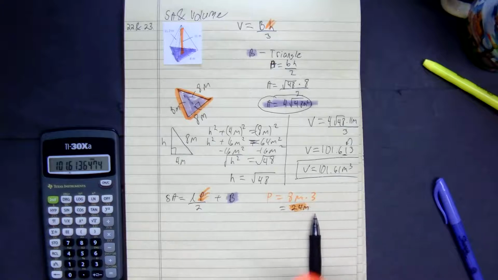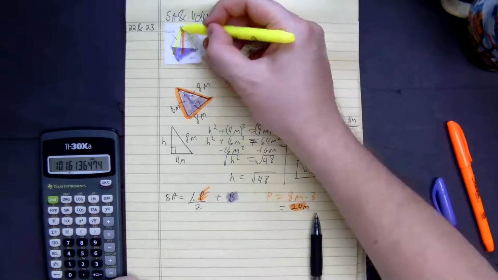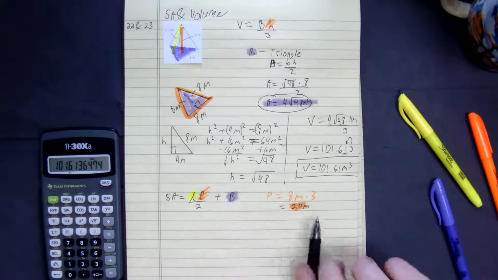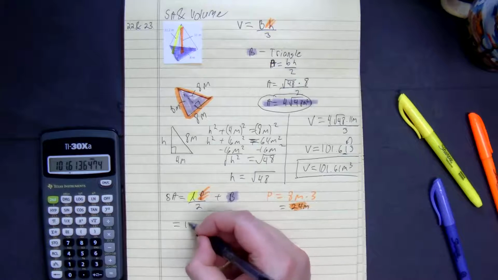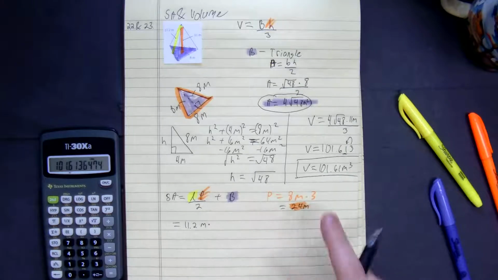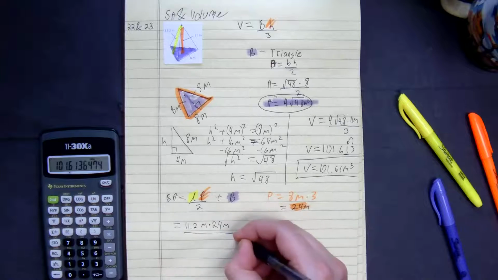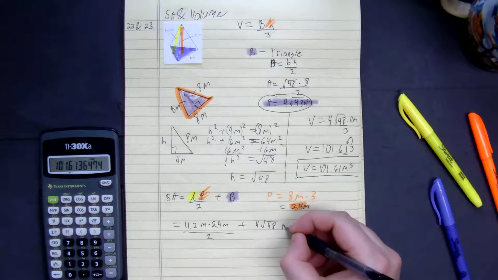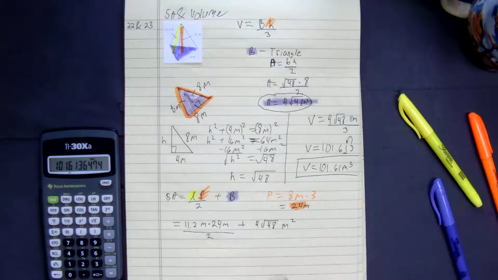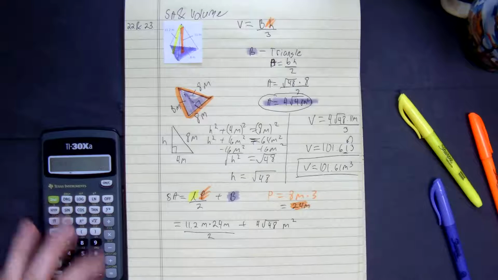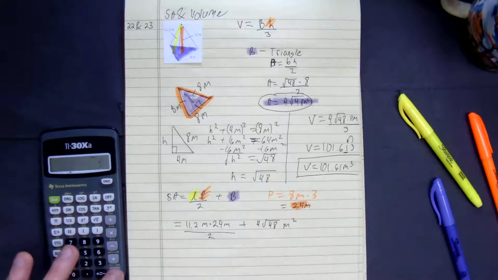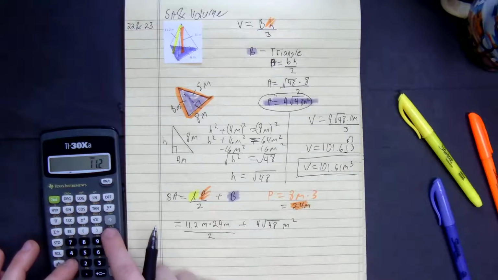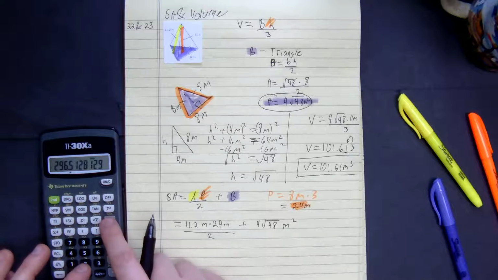And our slant height, they actually give it to us. They're very nice this time. Our slant height is 11.2. So we're good there. So let's finish this up. We get the slant height, 11.2 meters, times the perimeter, 24 meters, divided by 2, plus 4 times the square root of 48 meters squared. So what I'm going to do is 48 square root times 4 equals, and then add up these, times 11.2 times 24 equals, and then divide by 2.